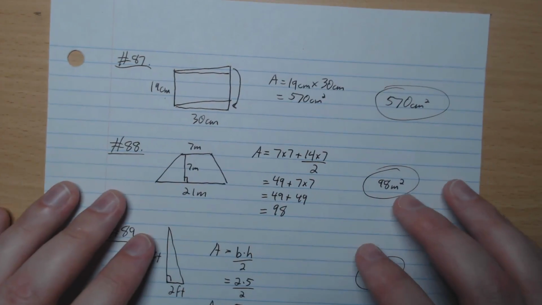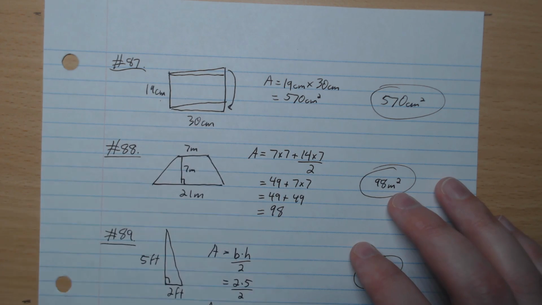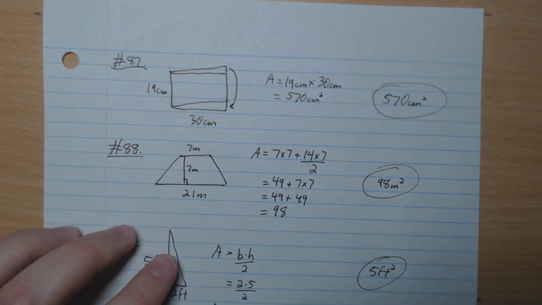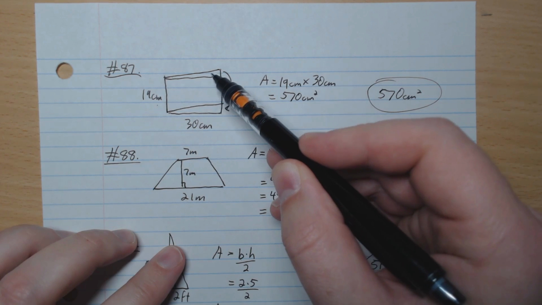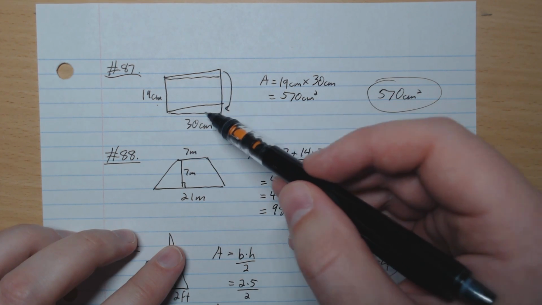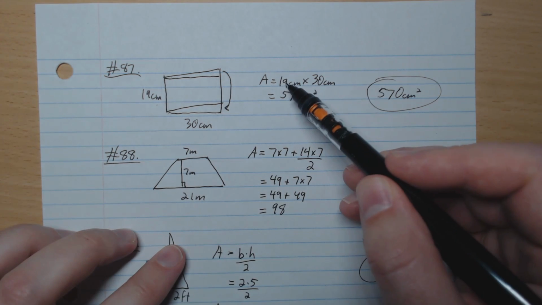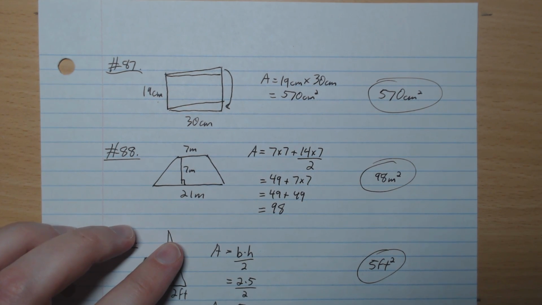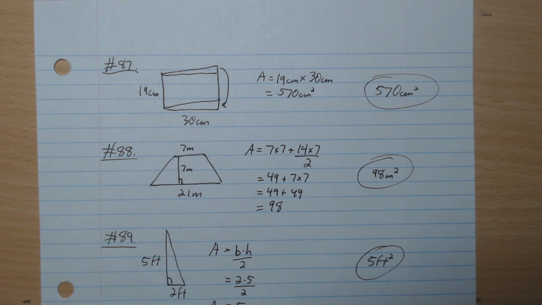87. Here we have 19 times 30. So this section up here can be cut and brought down to here. And so you're left with a rectangle as such. So 19 times 30 gives 570 centimeters squared as our value of the area.